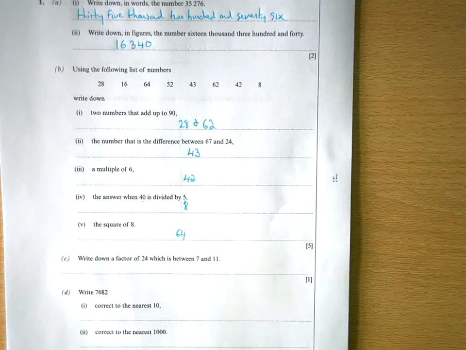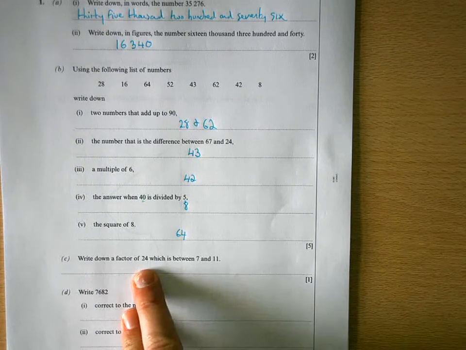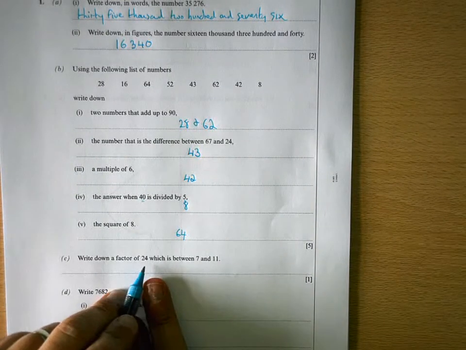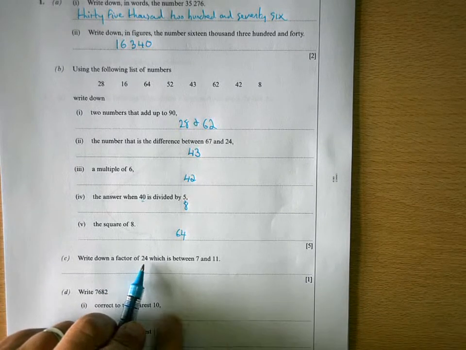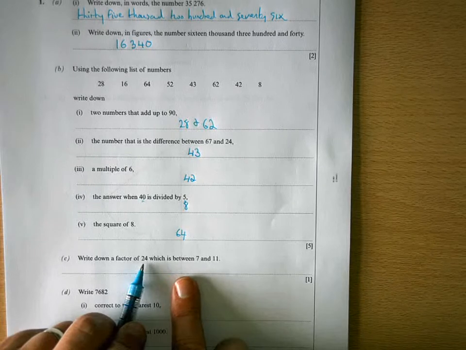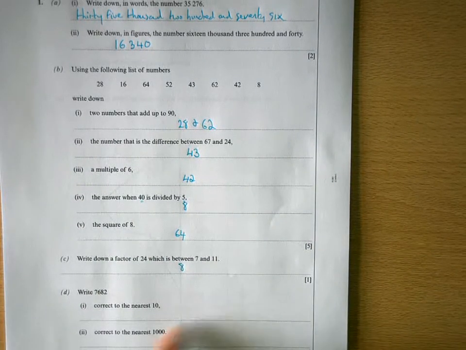Write down a factor of 24 which is between 7 and 11. Factors of 24 are numbers that go into 24 exactly, and 8 goes into 24 3 times, and 8 is in the list. So the factor of 24 between 7 and 11 is 8.